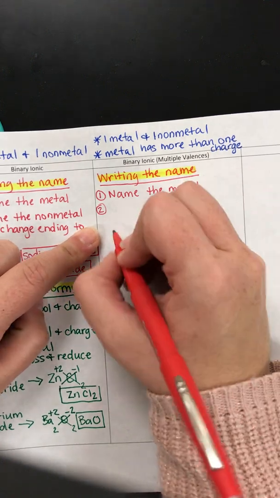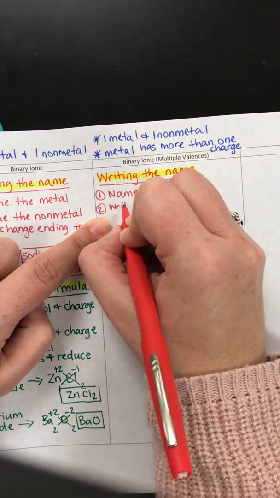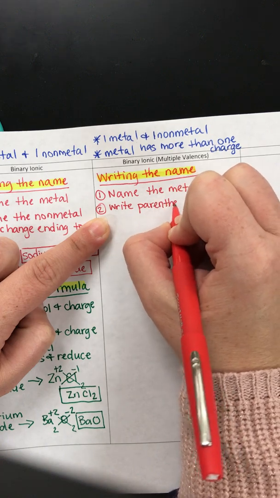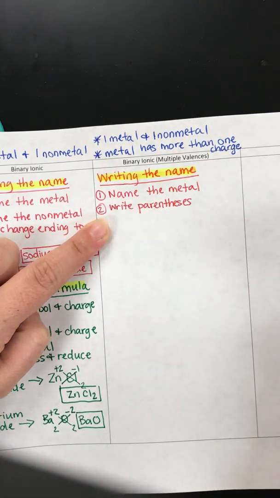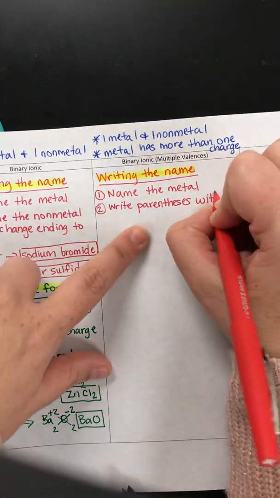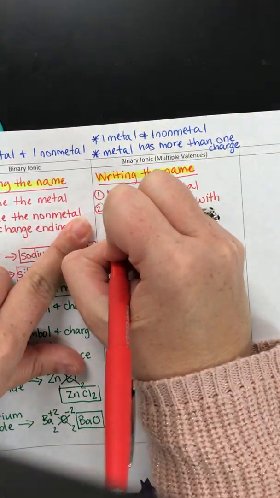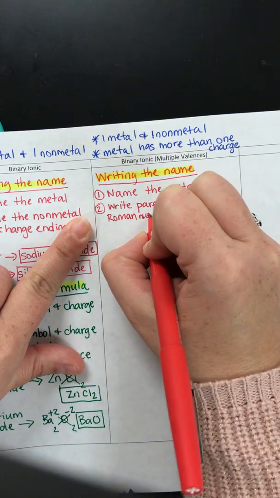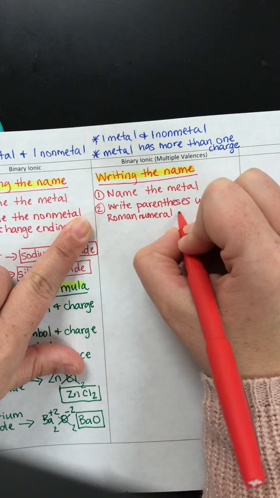Step 2, we're going to write parentheses. Probably didn't know how to spell that word until today, did you? With Roman numeral charge.